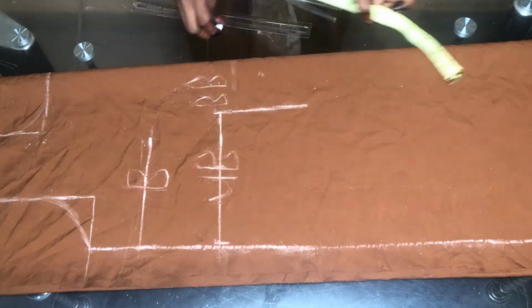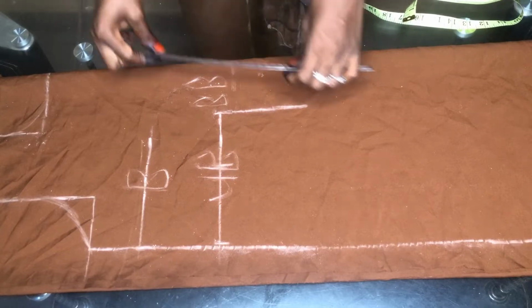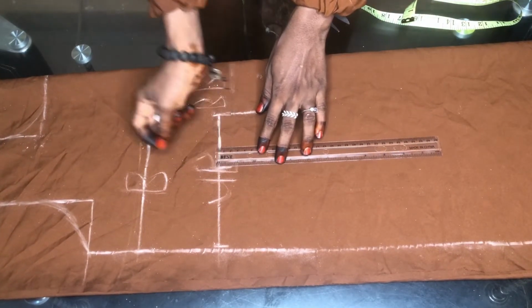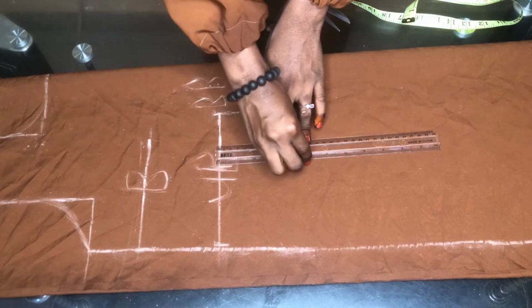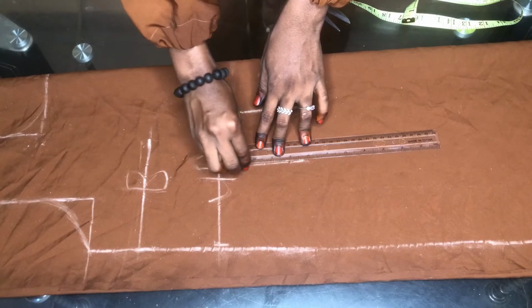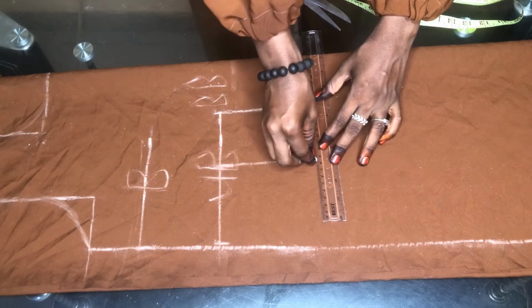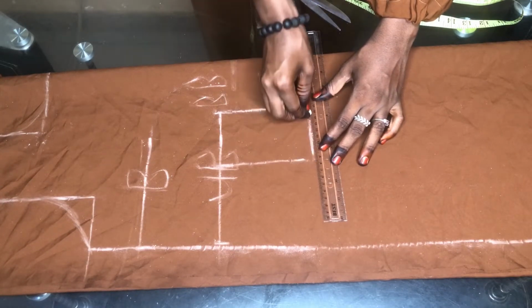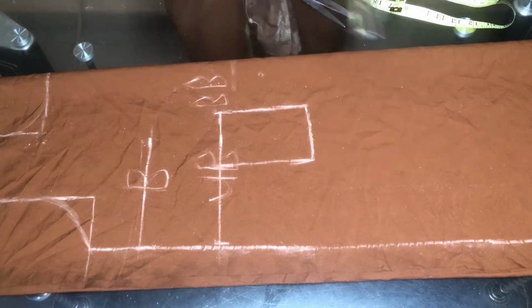Now we're marking out the remaining 3.5 for where the corset will end. So the corset will start and end all within the measurement of our under bust, of course minus 1 inch for where the corset will sit. I hope you get me. That's where the ropes will be, where you're able to tighten it or loosen it.